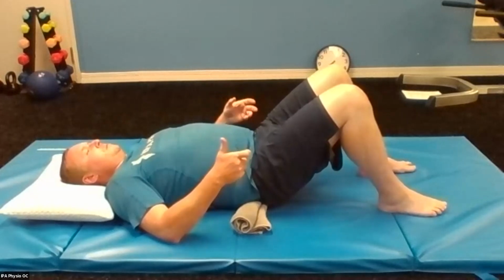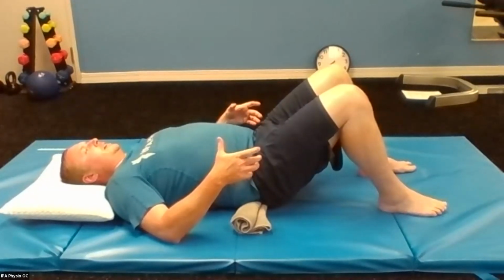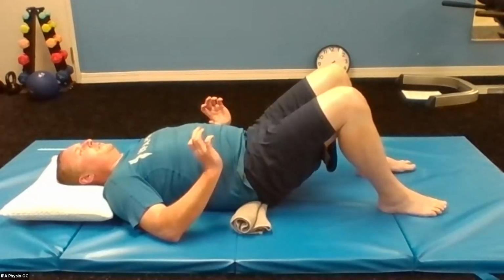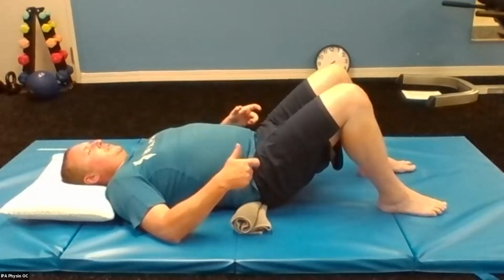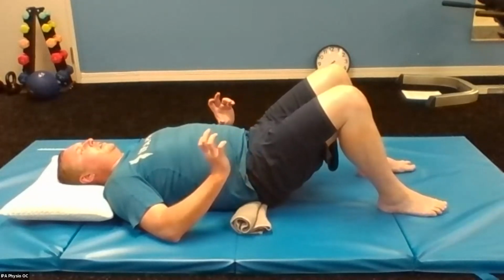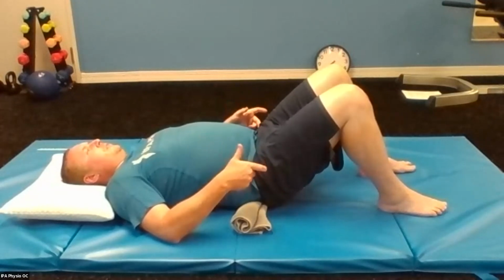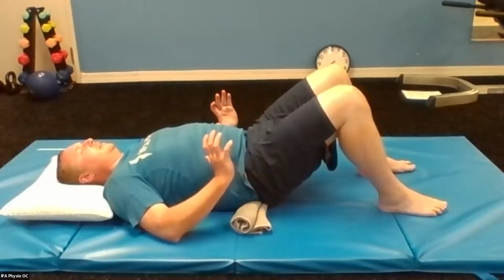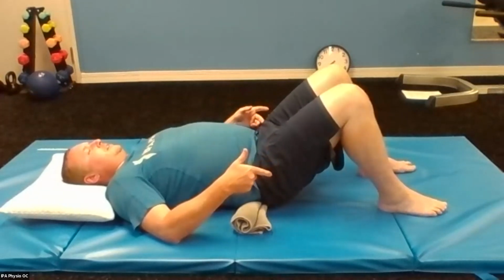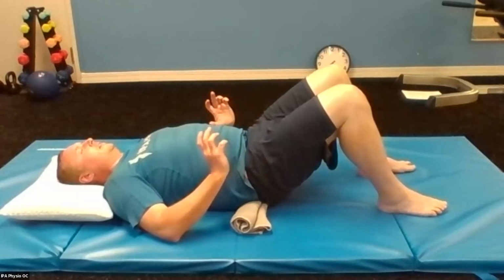I want you to go slow. I want you to take 3 seconds up. 1, 2, 3. 3 seconds down. 2, 3. Up. 2, 3. Down. 2, 3. Up. 2, 3. Down. 2, 3. We're going to do 15. Keep going while I talk.